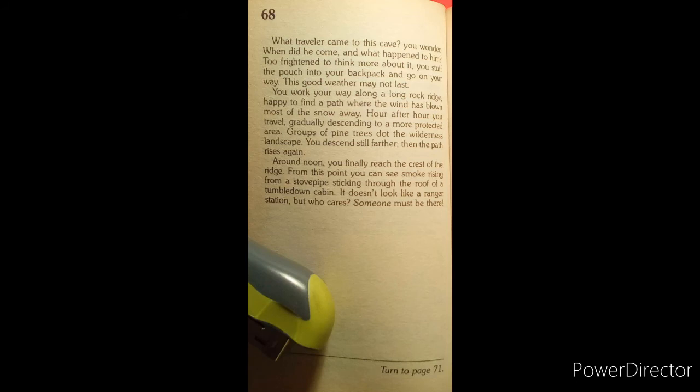What traveller came to this cave, you wonder? When did he come? What happened to him? Too fine to think about it. You stuff your pouch in your backpack and go on your way. The weather may not last.